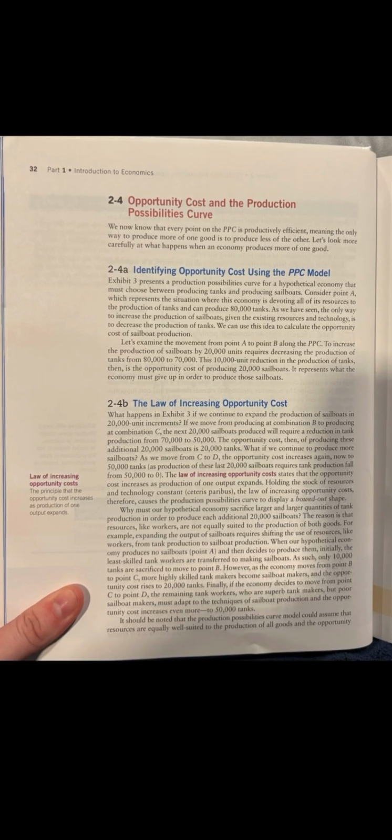As we've seen, the only way to increase the production of sailboats, given the existing resources and technology, is to decrease the production of tanks. We can use this idea to calculate the opportunity cost of sailboat production. Let's examine the movement from point A to point B along the PPC. To increase the production of sailboats by 20,000 units requires decreasing the production of tanks from 80,000 to 70,000. This 10,000 unit reduction in the production of tanks is the opportunity cost of 20,000 sailboats. It represents what the economy must give up in order to produce those sailboats.